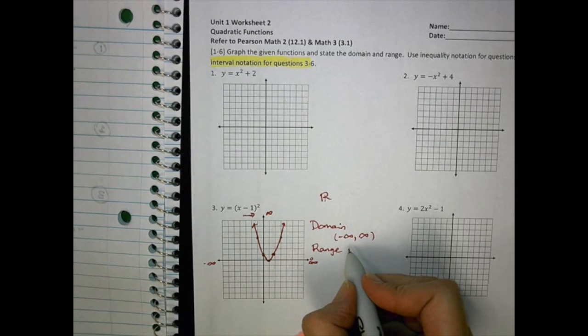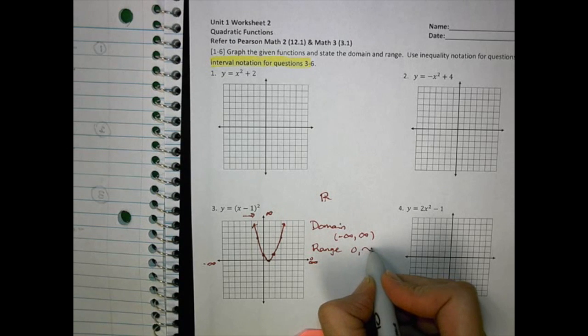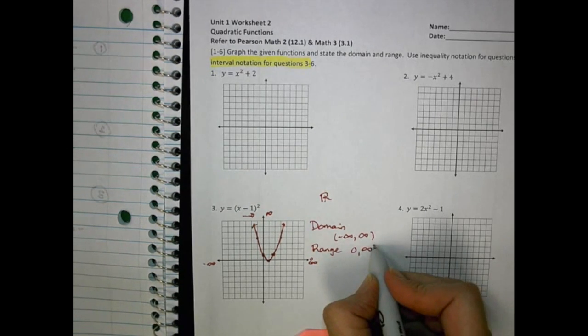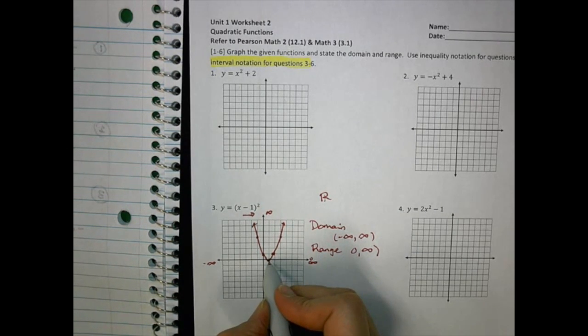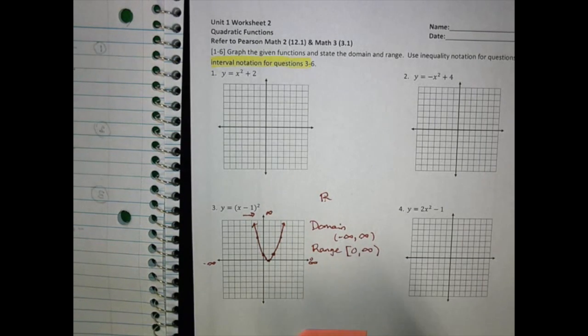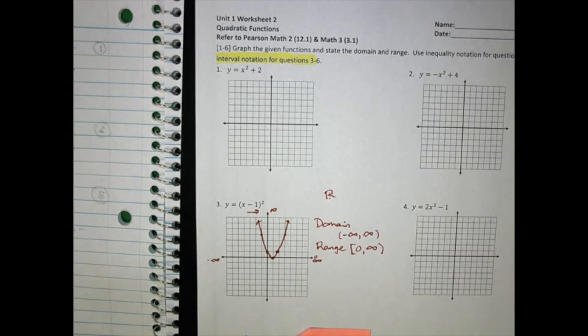So this range is 0 to positive infinity. Now you never can get to positive infinity, but this does in fact get to a y value of 0, so I'm going to include that. And so that would be a place where you're using interval notation to express.